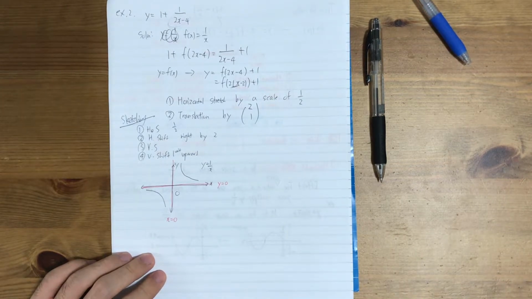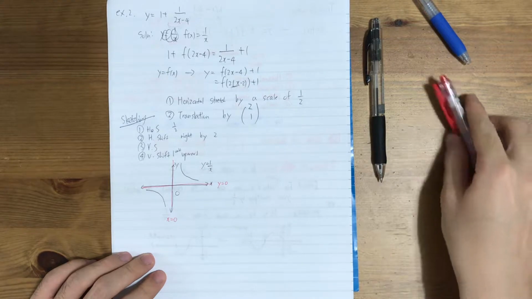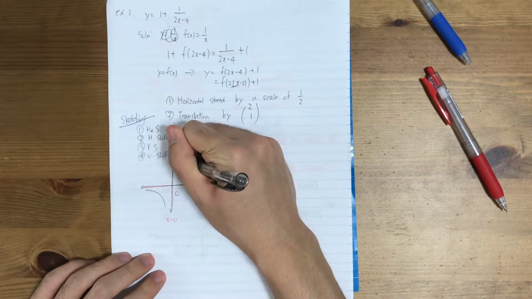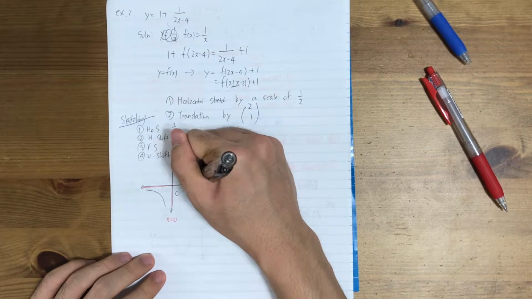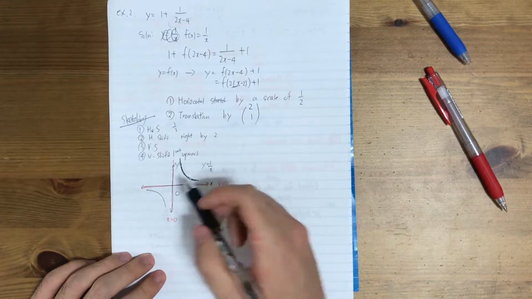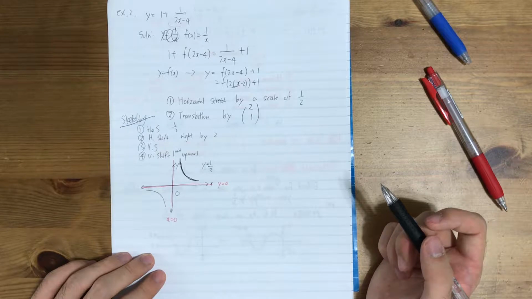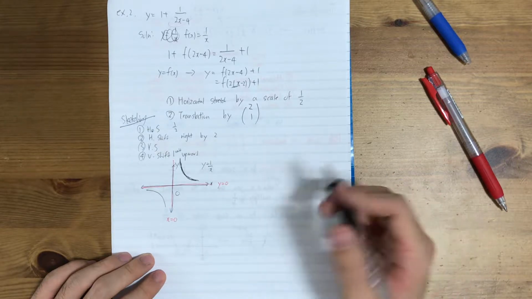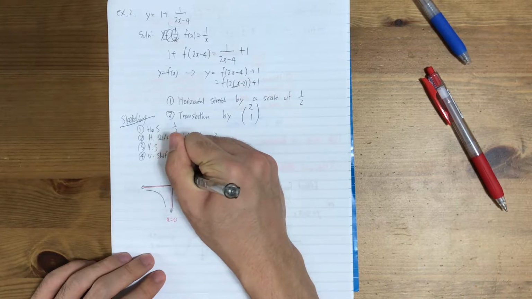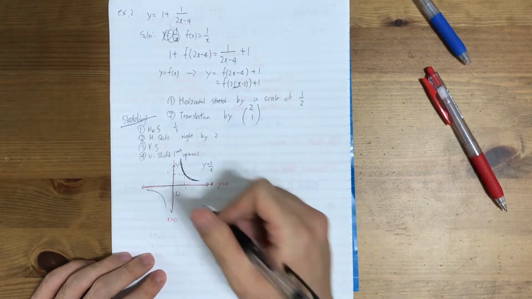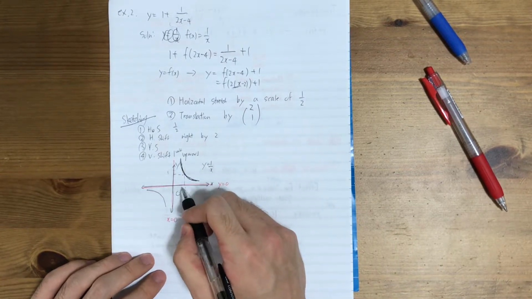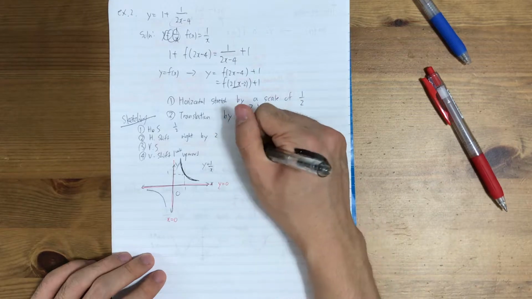Every x value becomes half, but it's very hard to show this effect on the graph because we don't have a specific point. So what we can do instead is that for any point, let's say we have 1 here, then just show that now half becomes 1. And that makes perfect sense, right?